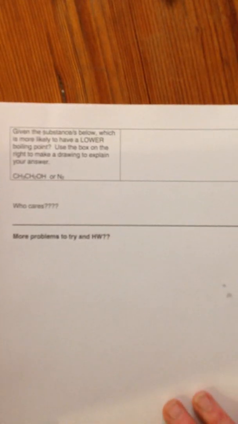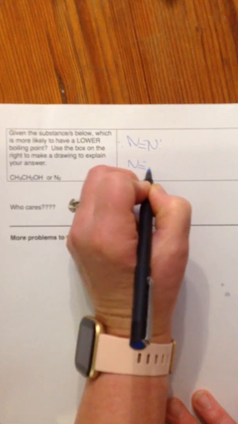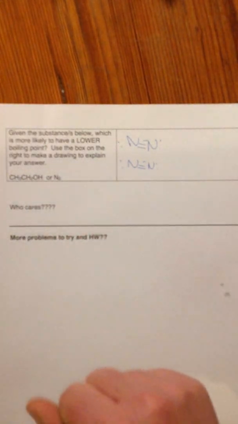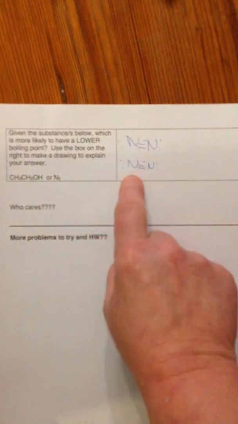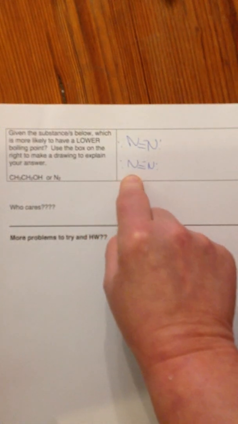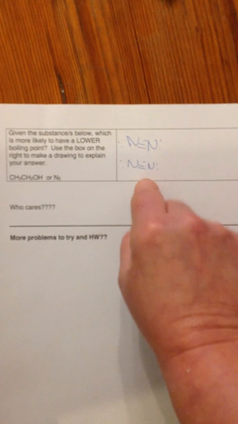And then last but not least, on this one over here, our nitrogen gas, there's no polarity there at all. Your nitrogen gas doesn't interact with other nitrogen gases. That's why our atmosphere is 72% nitrogen and it's in gaseous form. That one doesn't attract to that one.